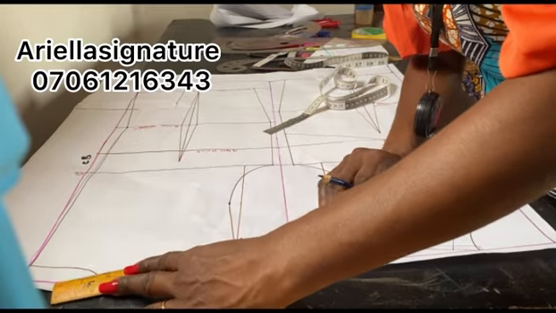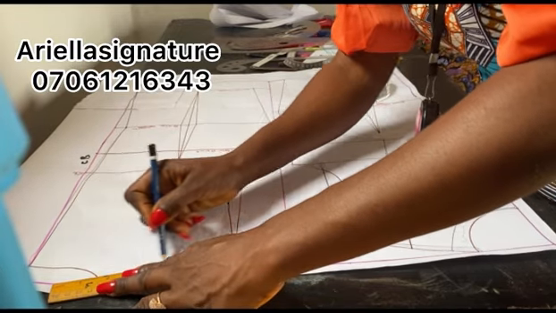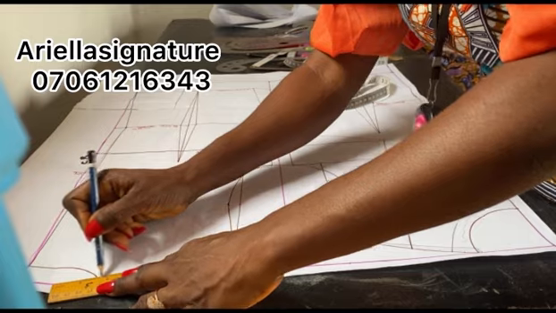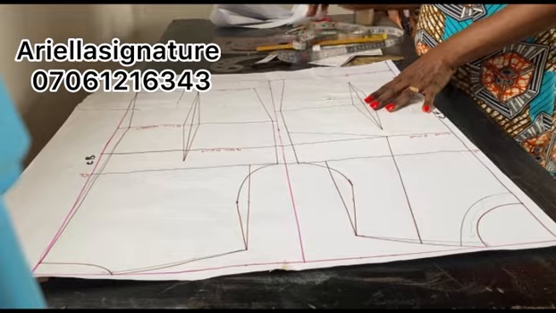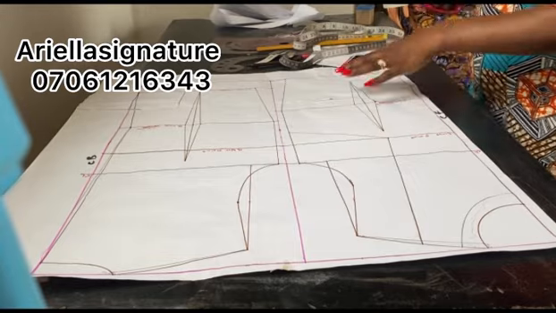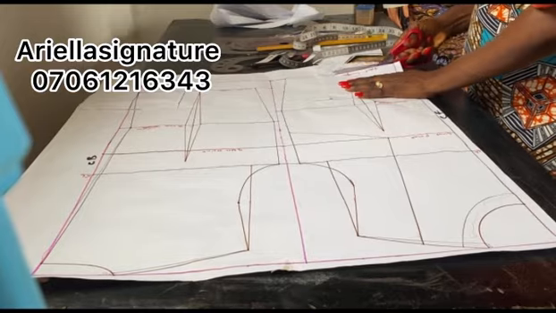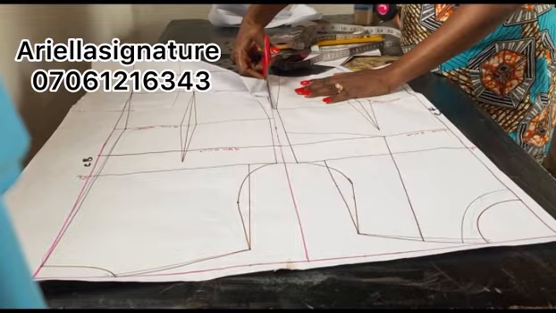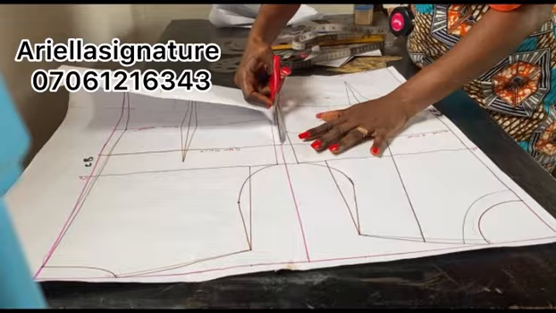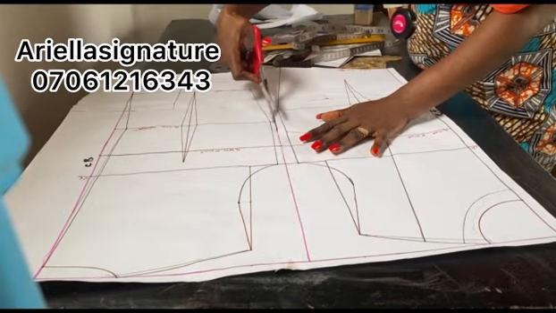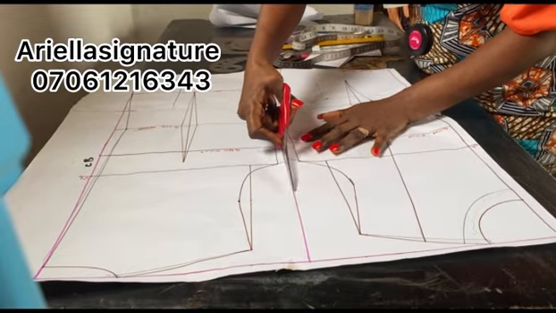So I'll be connecting it still to the armhole line, to the shoulder slope, please. This is how you get to tighten your shoulder. So you see. So guys, this is it. What I'll be doing, we'll continue with our class. I'm cutting the front. Get to close my armhole, as in my bust dart.